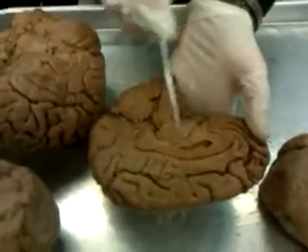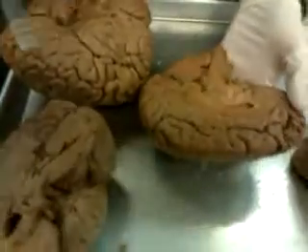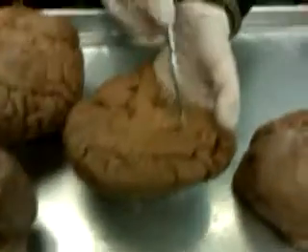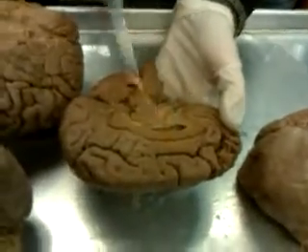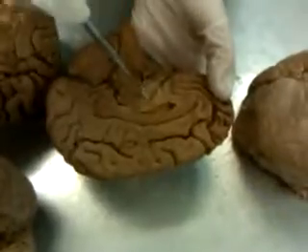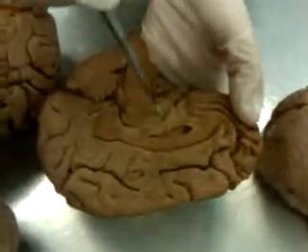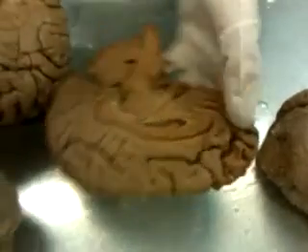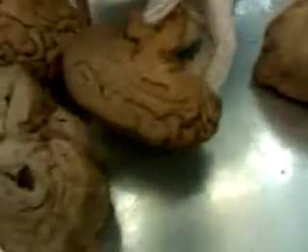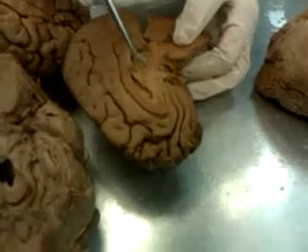This is your fornix. If there's a thin veil of tissue right here, that would be your septum pellucidum. Right here is your interventricular foramen. So this right here is your massa intermedia.